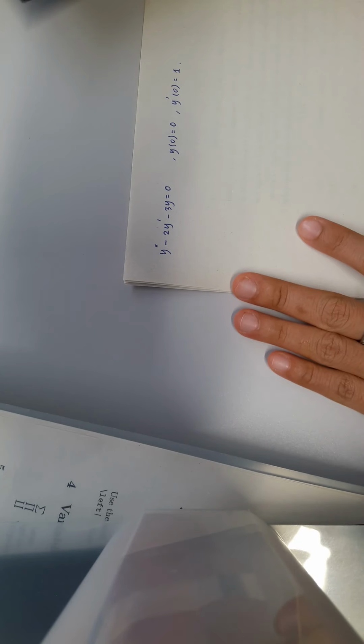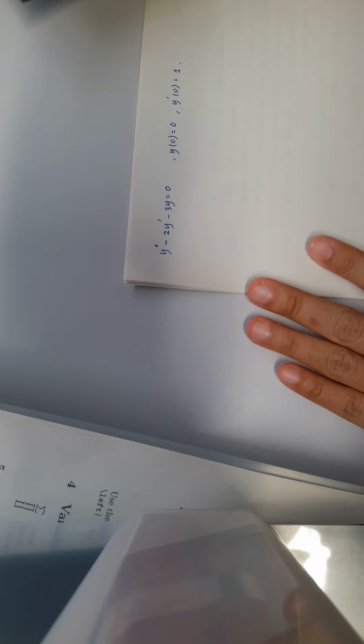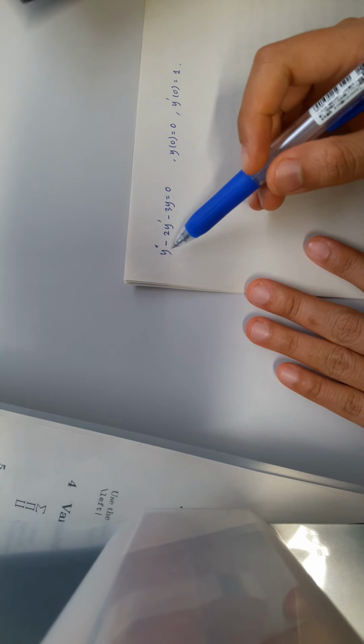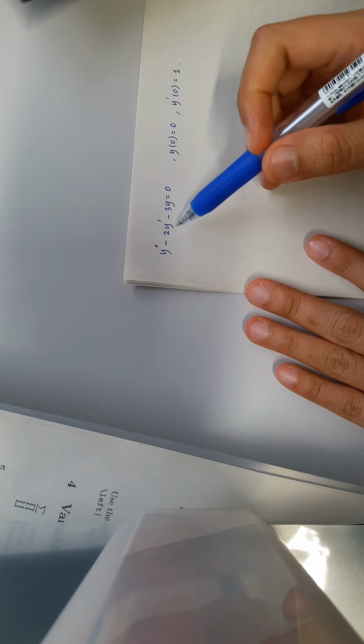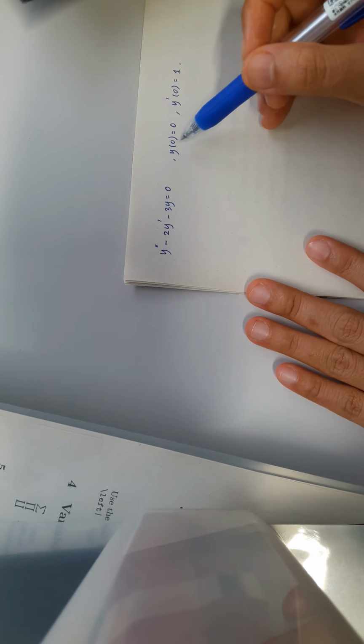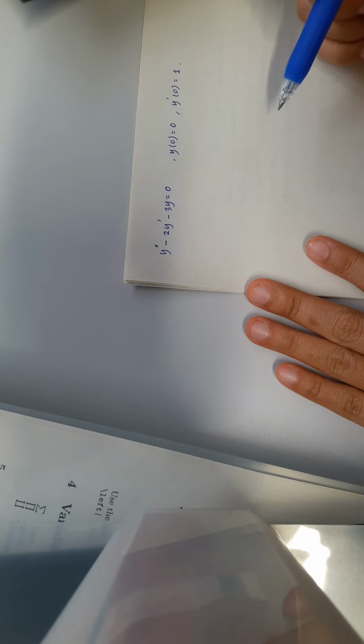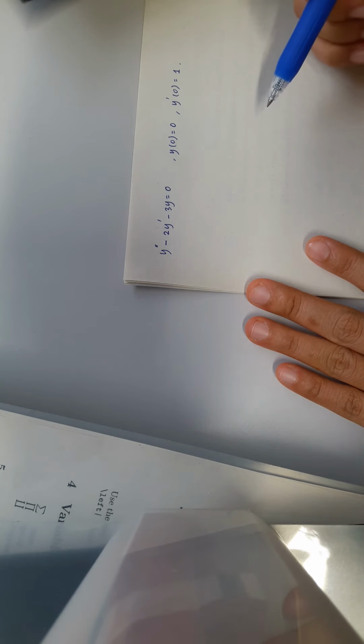Here we have a problem of ordinary differential equation, second order. Here we have y double prime minus 2y prime minus 3y equal to 0, with initial values y(0) equal to 0 and y prime(0) equal to 1. So how to solve this differential equation?